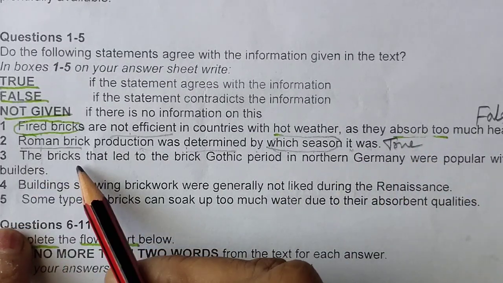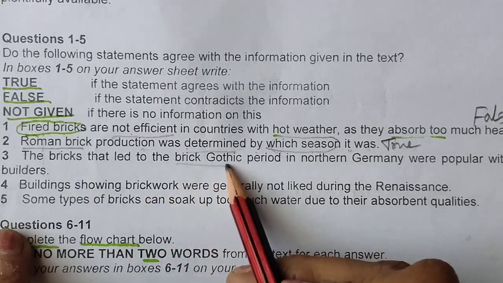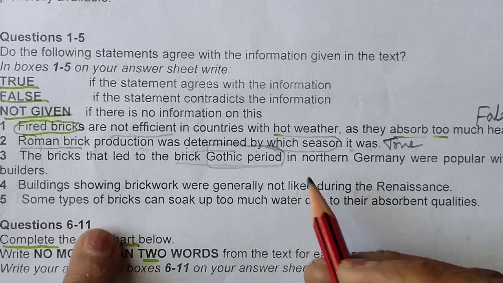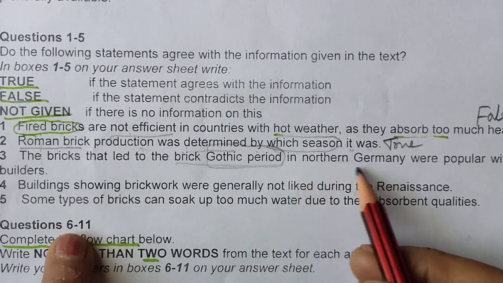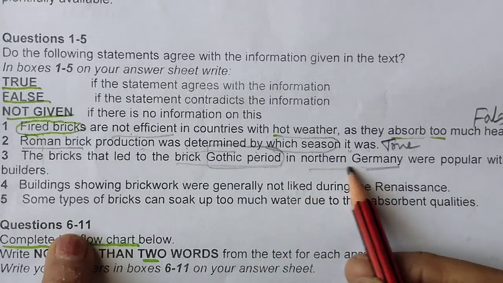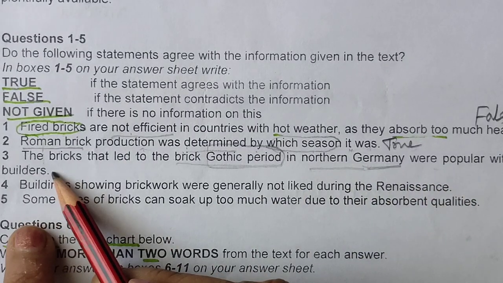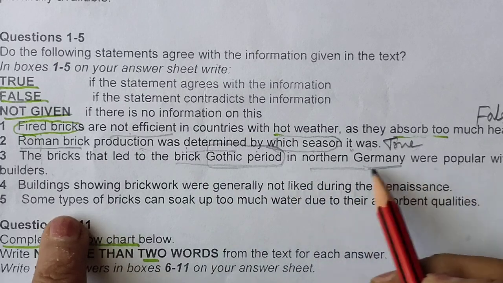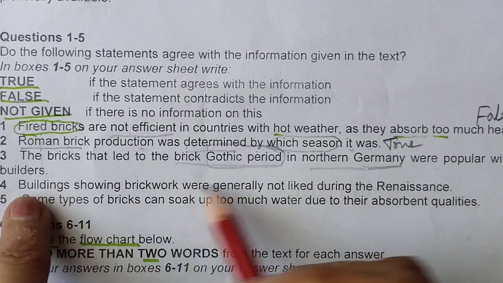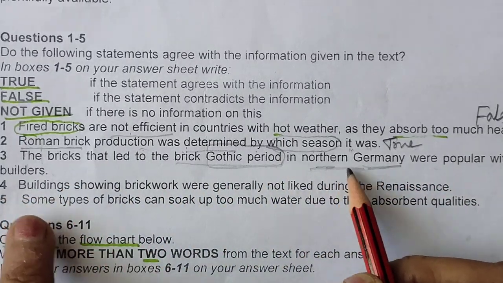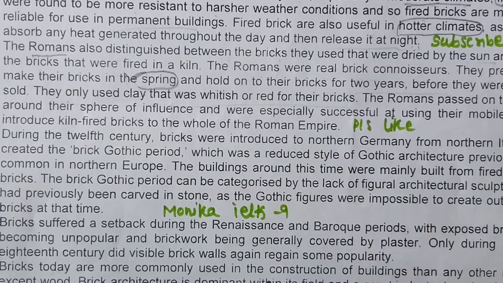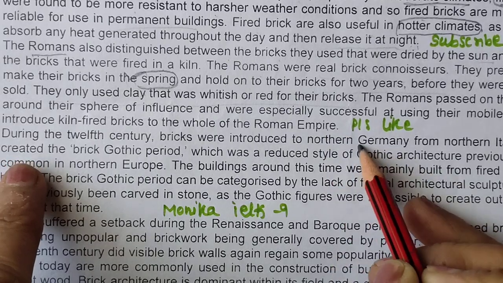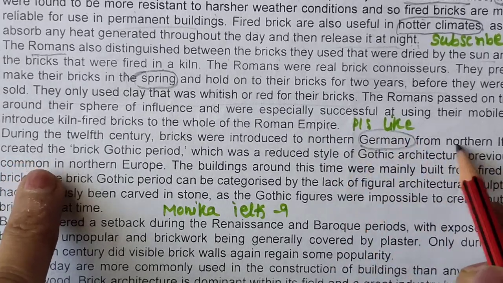Now the third question: the bricks that led to the Brick Gothic period in northern Germany were popular with house builders. We will get the same words in the reading passage definitely. Germany also I have to look for. So these bricks were popular with house builders specifically in northern Germany. Okay. So during that we have read, and Germany I can see very easily from northern.